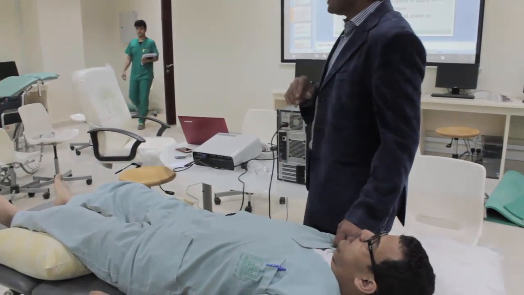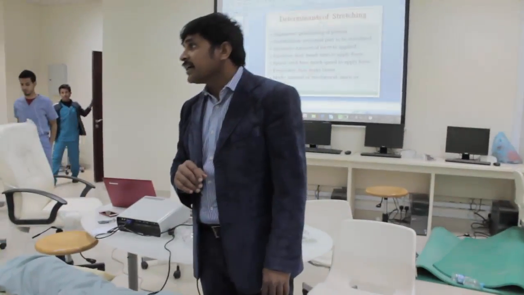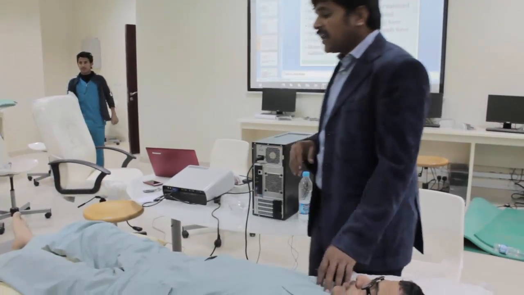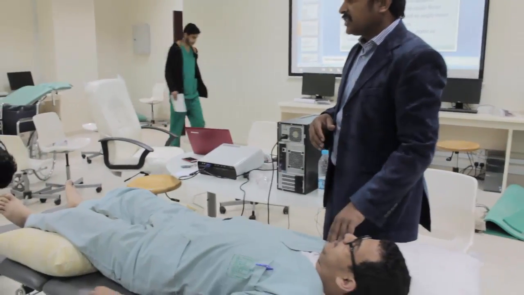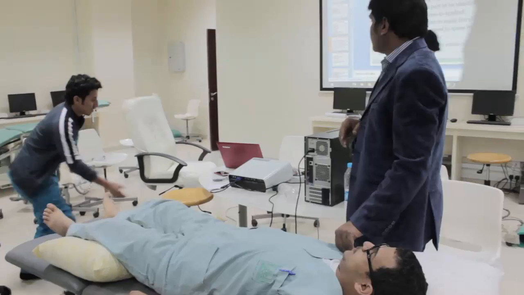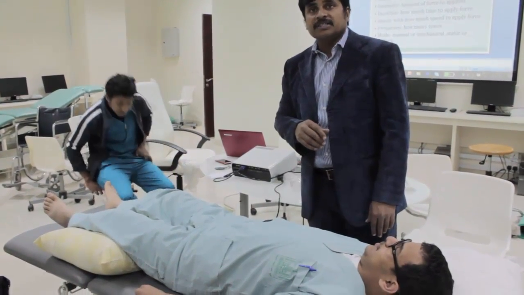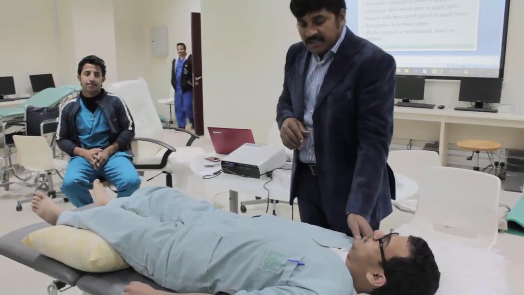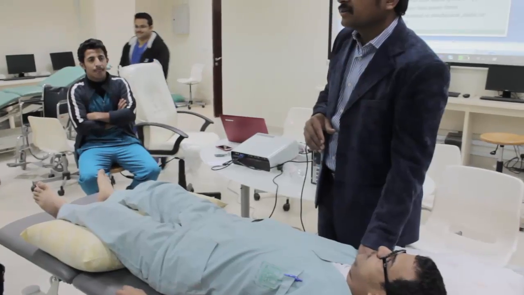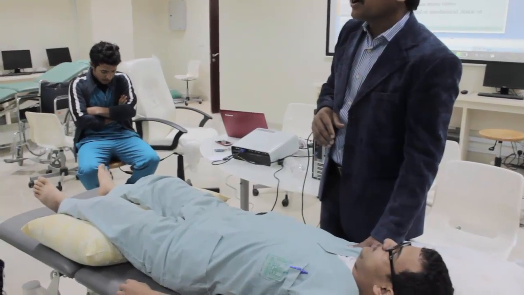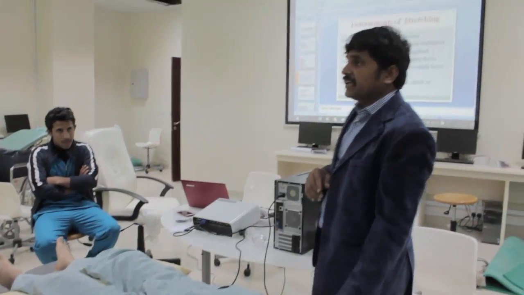So what are the determinants of stretching? First one is alignment. Alignment means positioning. Next one is stabilization. What do you mean by stabilization? Stabilizing the proximal part, that's what we have seen in passive movements. Stabilizing the proximal joint.